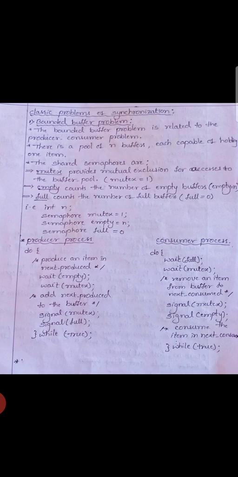Okay, next, this is the code of the producer process, and this is the code of the consumer process. If the producer process wants to produce an item into the buffer, then the producer process code is executed. If the consumer wants to consume an item from the buffer, then the consumer process code will be executed. And here, what is the critical section? It is the buffer, that is, the n buffers are the critical section.